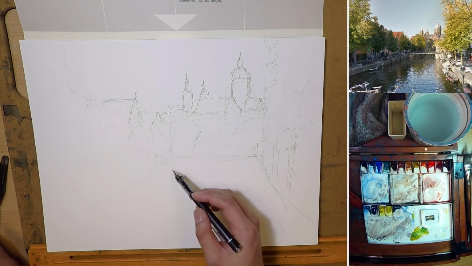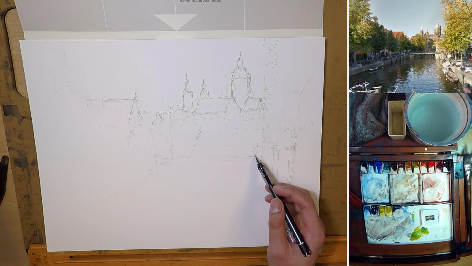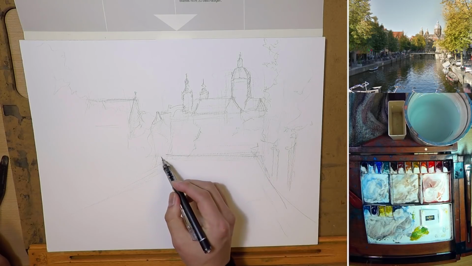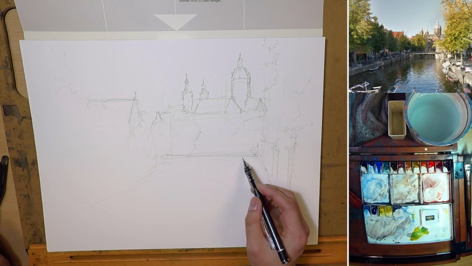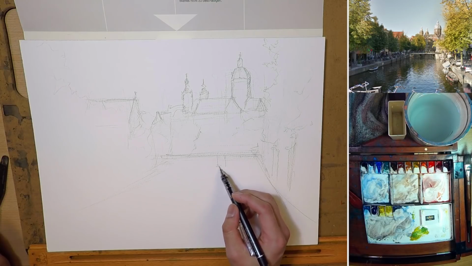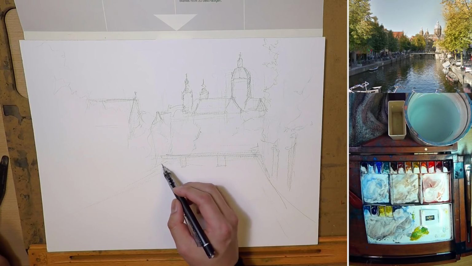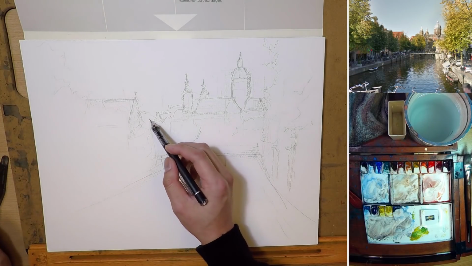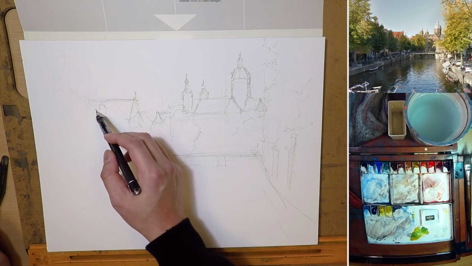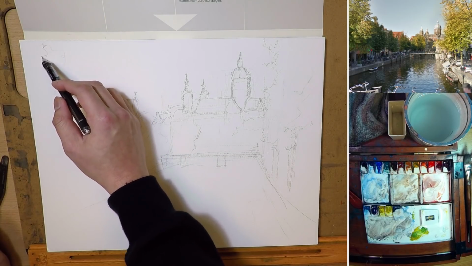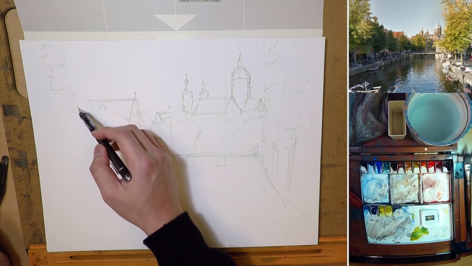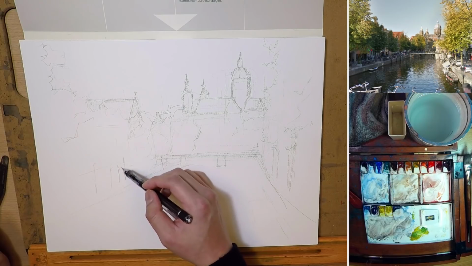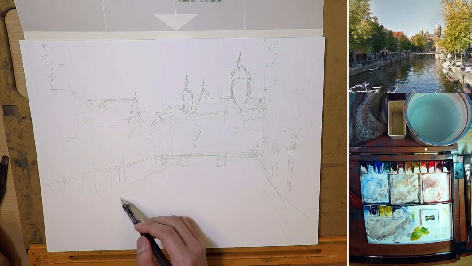Okay, here's the canal. Okay, there's a bridge going across. I am not going to do a lot of detail in this one. Some tree here as well, and that's pretty much it. Like a couple, some details here.